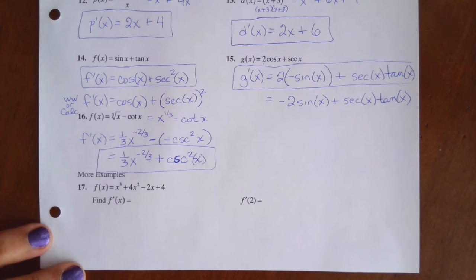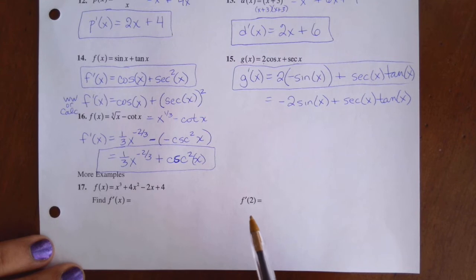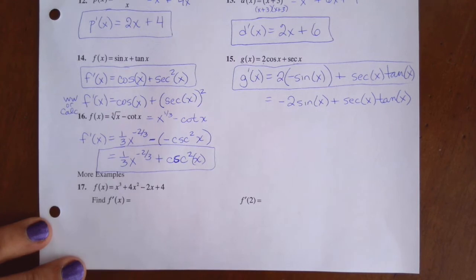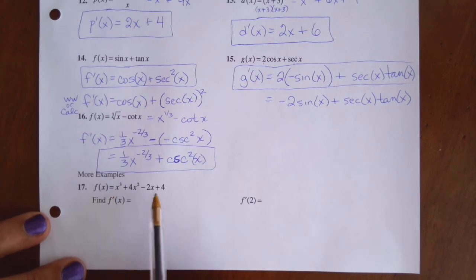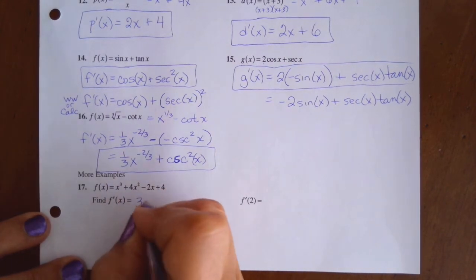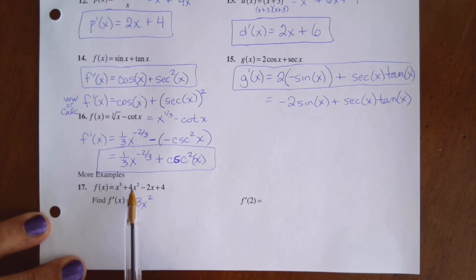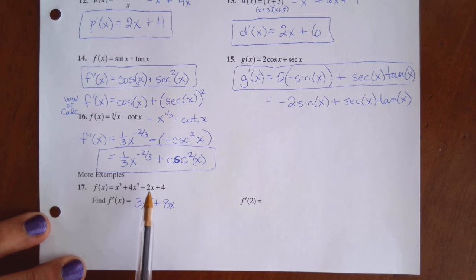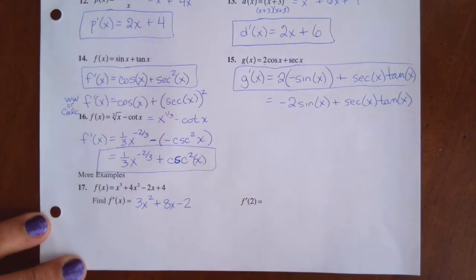All right, number 17. We're going to find the derivative and then find the derivative at 2. And then the next page continues number 17. They should be on the same page, but we're still going to be using this function. All right, so this is just a polynomial, so we can take the derivative straight from here. First term, bring the exponent out front and subtract 1, which gives you 3x squared. On the second part, we're going to bring the exponent out front and multiply it by the constant that's already there, so that'll give you 8x to the first power, so that's just 8x. Linear term, the derivative is just the constant, and for a constant term, the derivative is 0.